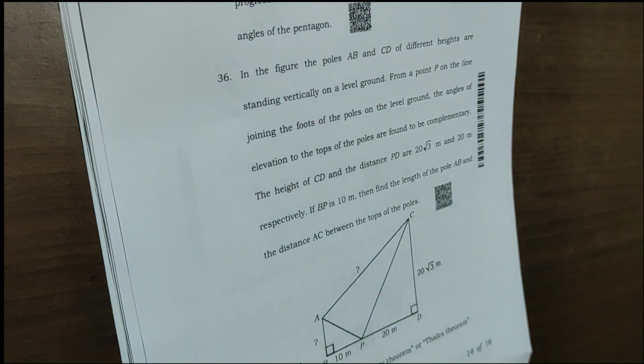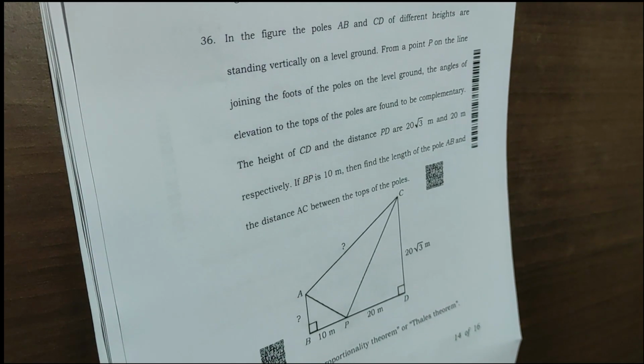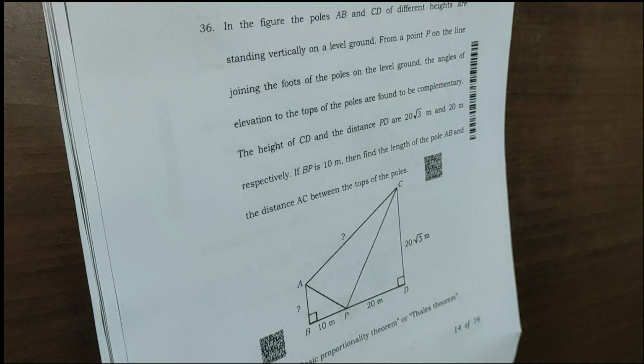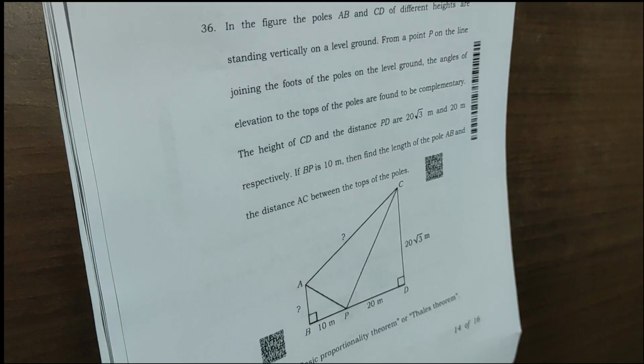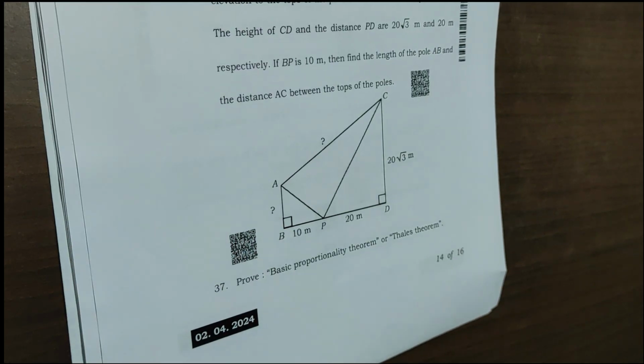Now let us focus on the next question. This is a long question. We'll first understand what is there. In the figure, the poles AB and CD of different heights are standing vertically on a level ground. From a point P on the line joining the foots of the poles on the level ground, the angles of elevation to the tops of the poles are found to be complementary. The height of CD and the distance PD are 20 root 3 and 20 meter respectively. If BP is 10 meter, find the length of the pole AB and the distance AC between the tops of the poles. They are given in the diagram.